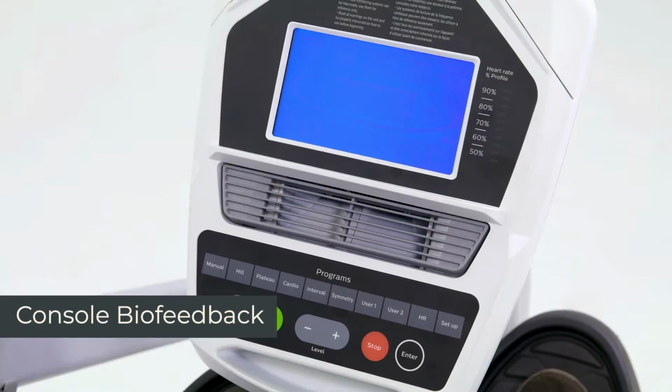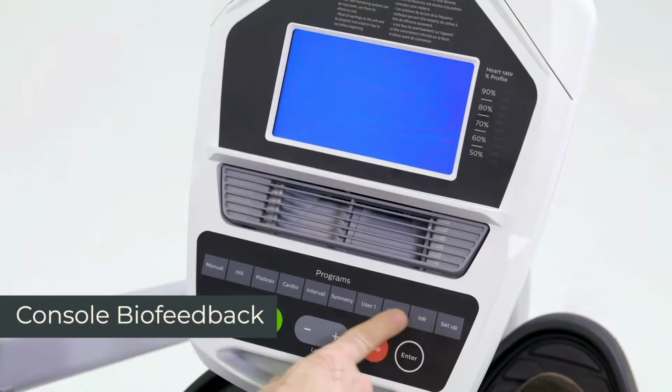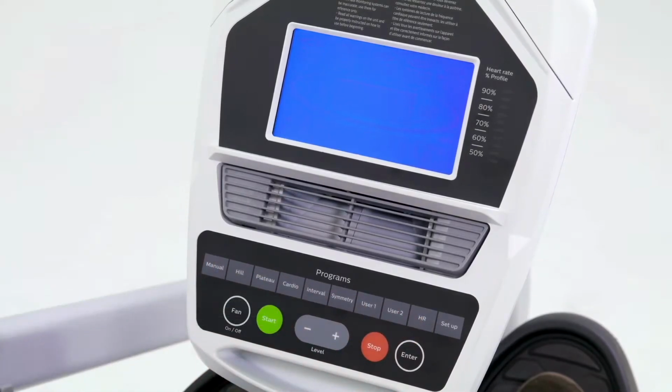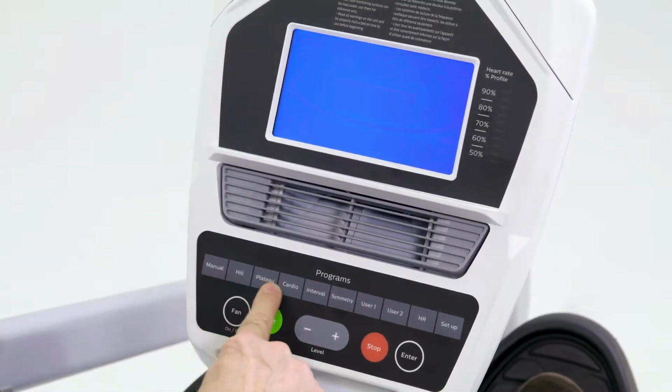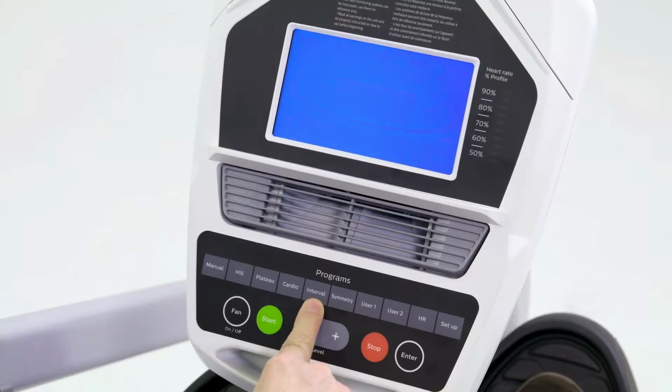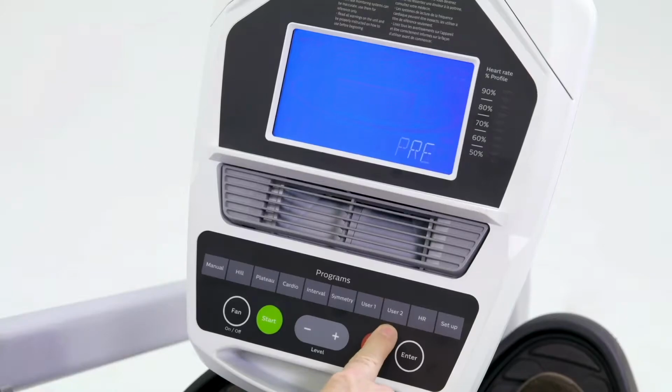The features of the console for the seated stepper. We have programs on the console. These are fitness programs mainly to begin with. We have 2 custom programs or user programs where you can build your own protocols and save them into these, a heart rate control program, and then a symmetry program.